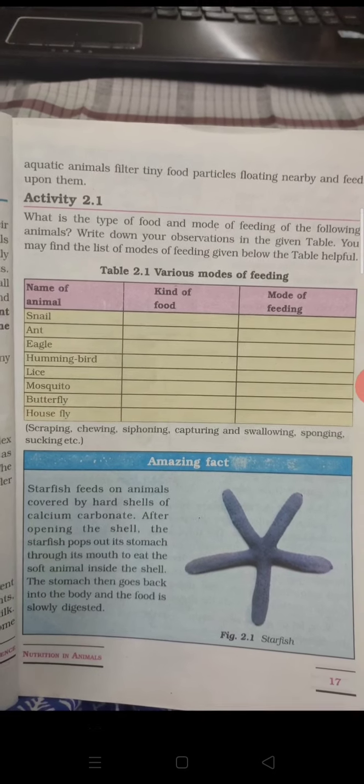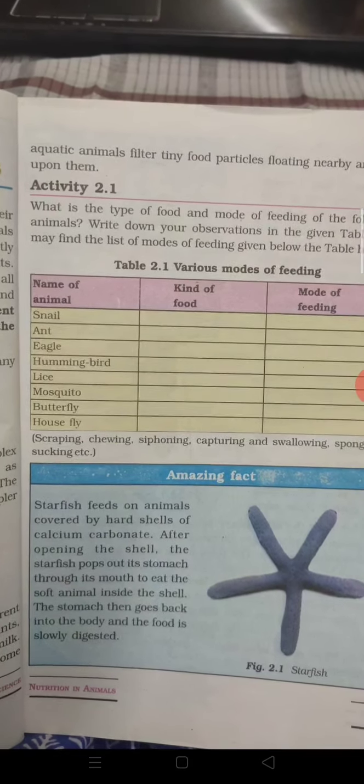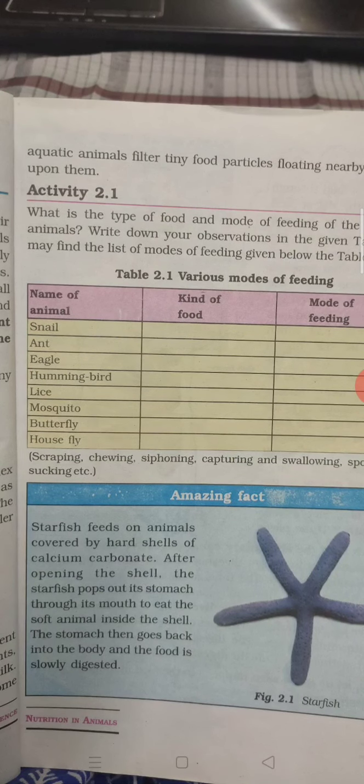Can you see this picture? Amazing facts related to starfish. See what is written here. Starfish feeds on animals covered by hard shells of calcium carbonate.